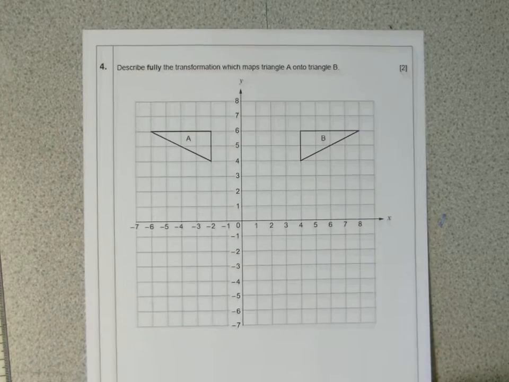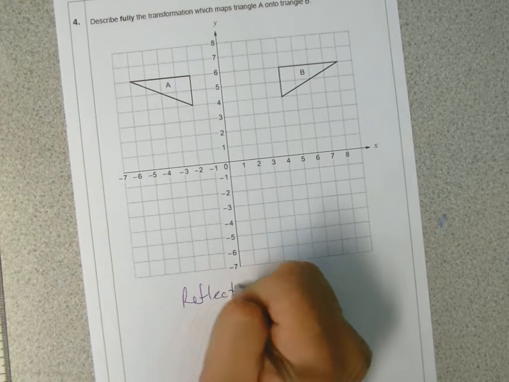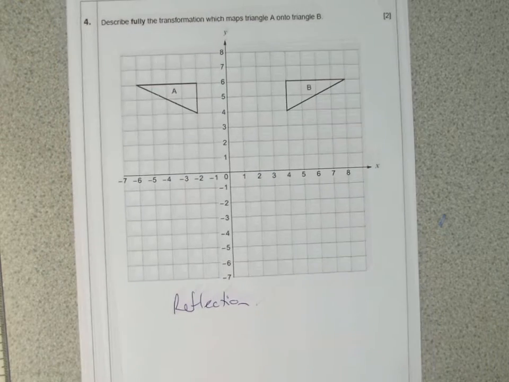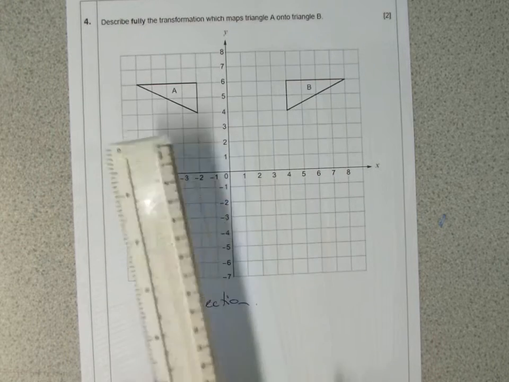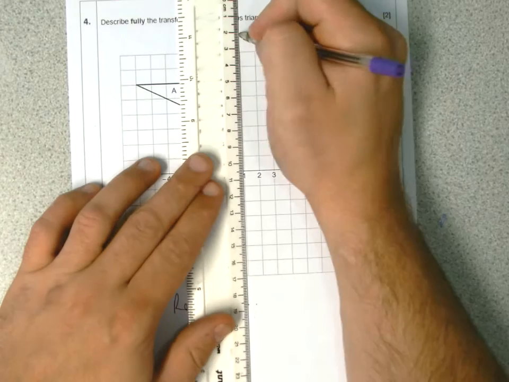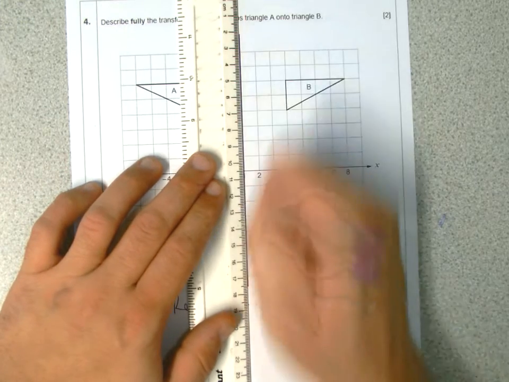Describe fully here the transformation again. I'm hoping you can see it's a reflection. Okay, reflection. Let's get the line right. It's not the y-axis clearly. The y-axis isn't in the middle. It's more like this line here, isn't it? Use a pencil, as I said. You know, you can rub it out.